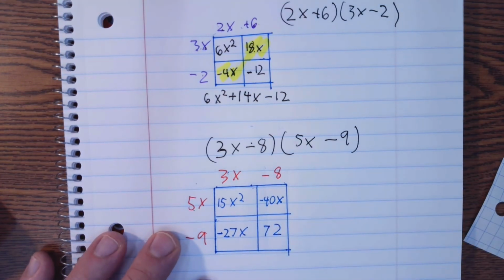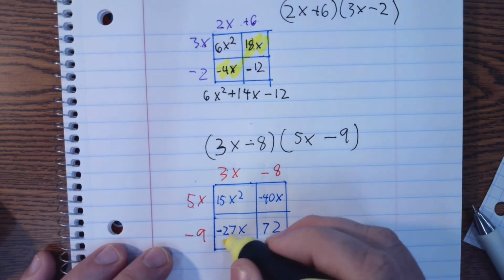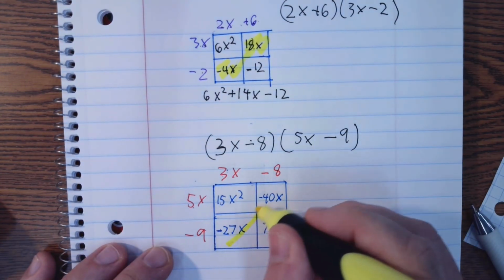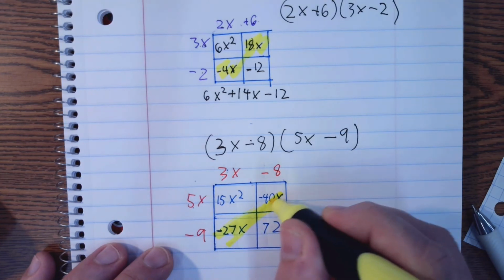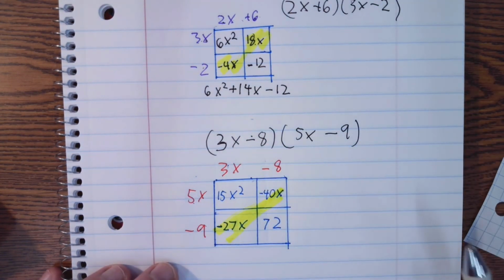Do I have like terms? Okay. You are not always going to have like terms, but today you will, because I'm going to have you multiply two linear things together, two linear binomials. And so that's always going to create like terms right here in the middle.